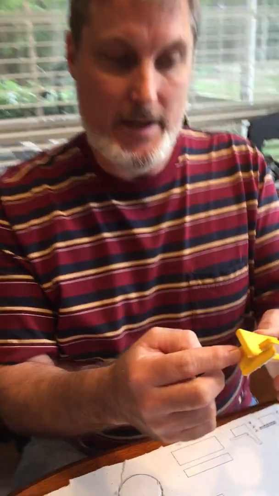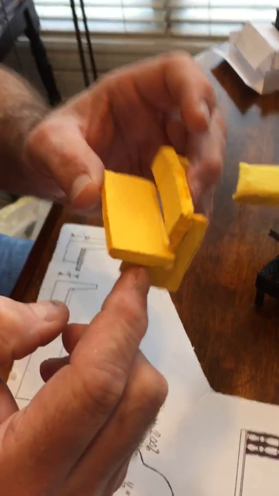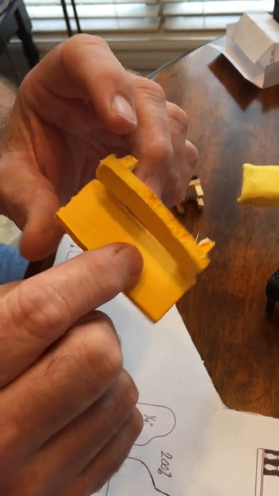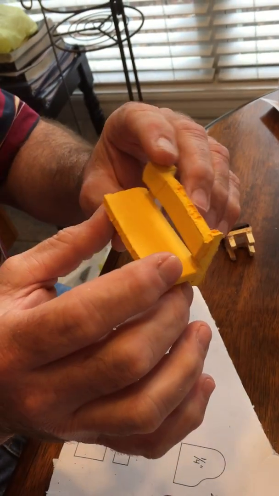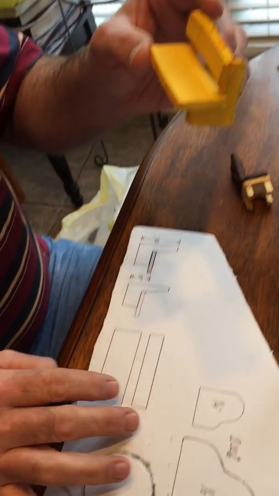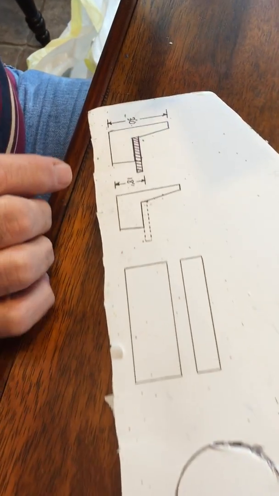benches and chairs basically fall into the same category. And what you're going to do is draw, for instance, the bench, you're going to draw the component parts. So the bench is made up of the side and the back and the seat and the other side. And so zoom in the old camera here.